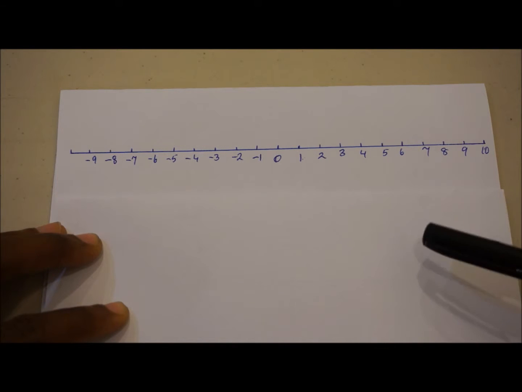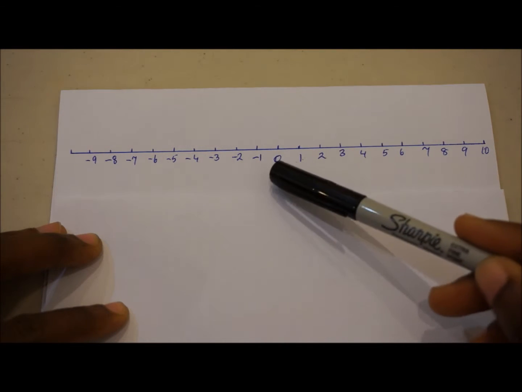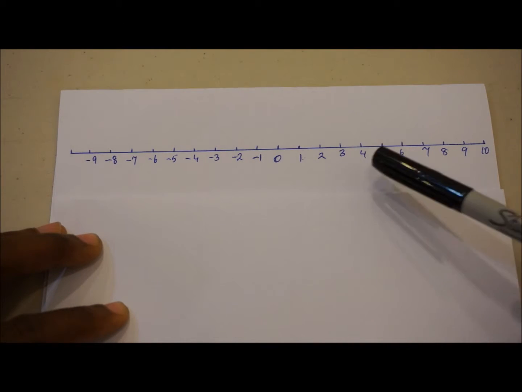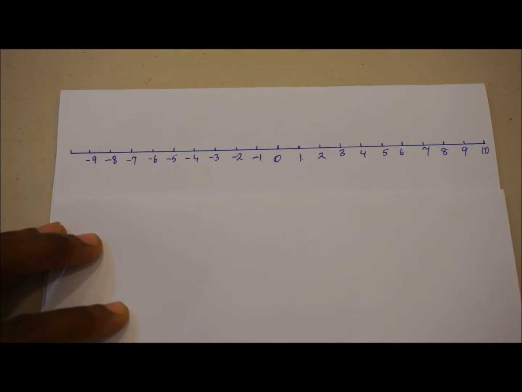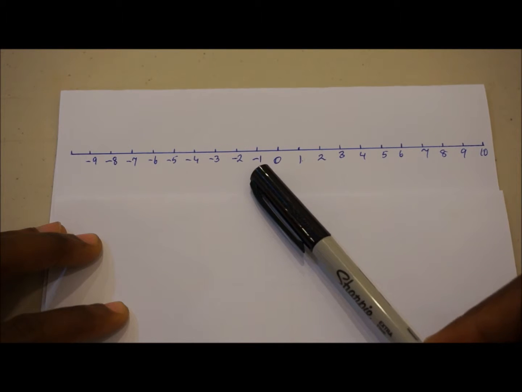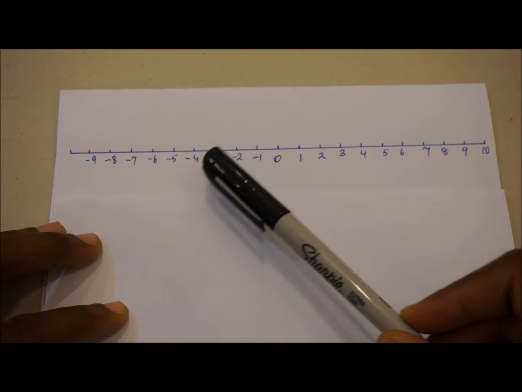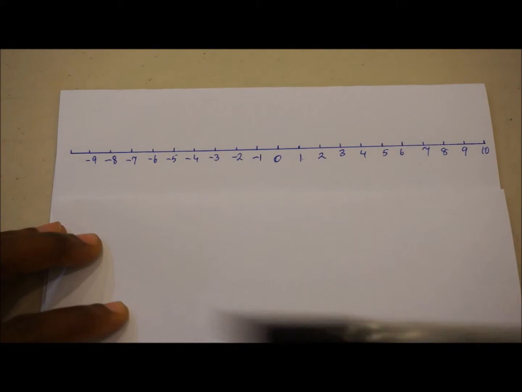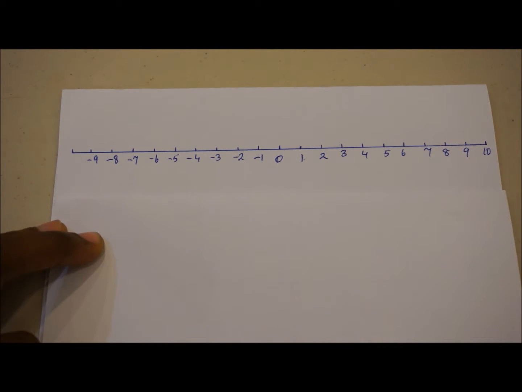All our numbers can be represented on something called a number line. Here's an example of a number line. Most of us are familiar with these numbers, 0, 1, 2, 3, 4, these numbers greater than 0. However, like I previously mentioned, there are numbers that are less than 0, minus 1, minus 2, minus 3, etc., going all the way down to negative infinity. So there's no largest number, nor is there any smallest number.